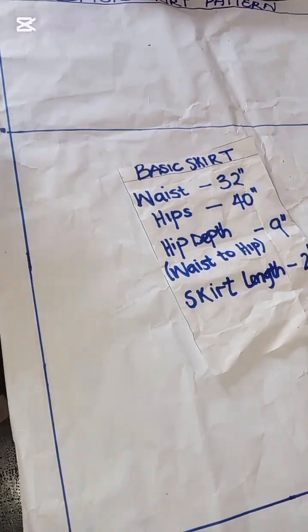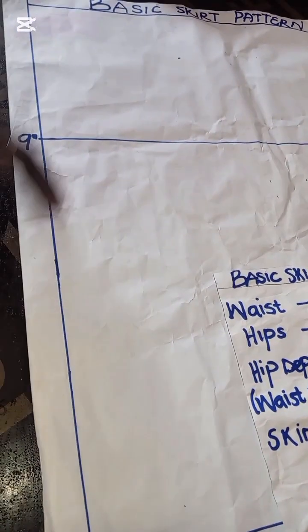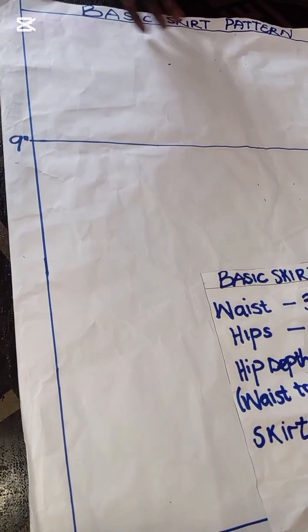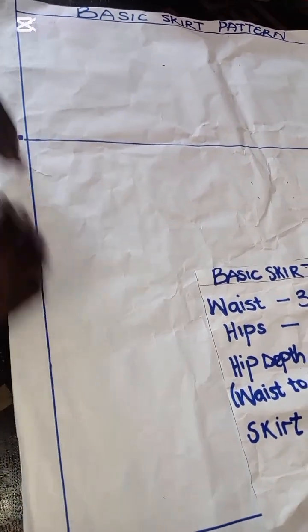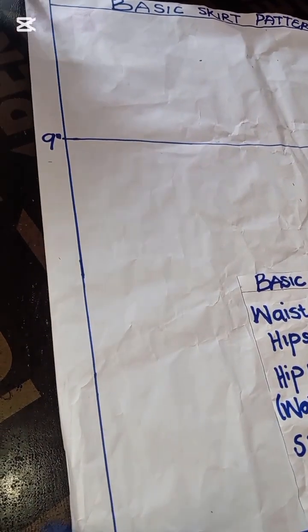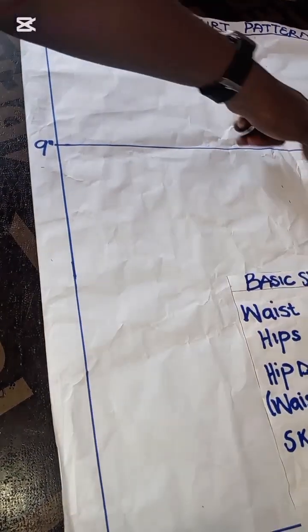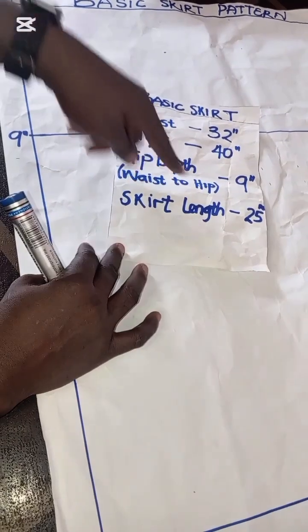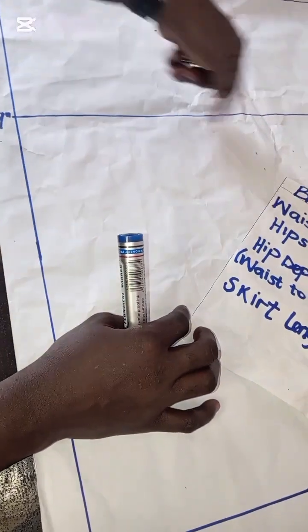So the first thing we are going to do is, as you can see, I ruled the line at the top, which is the skirt waist, and also by the side on the left. Just rule a horizontal line, and then a vertical line down. The next thing I did was to rule a horizontal line of 9 inches, which is the same as the hip depth we have here of 9 inches. So rule a 9 inch hip depth.